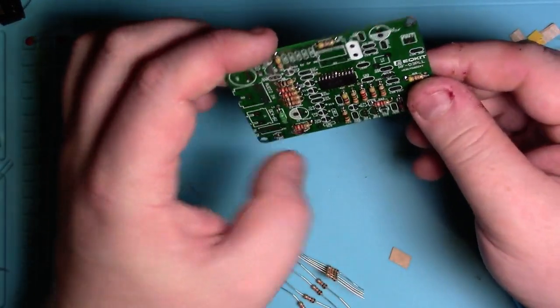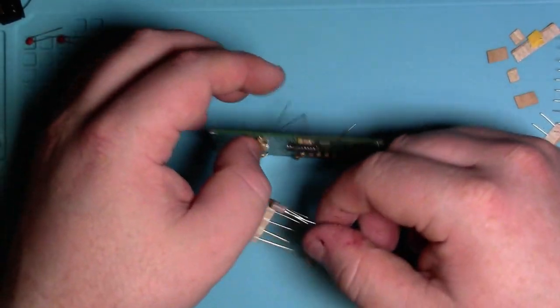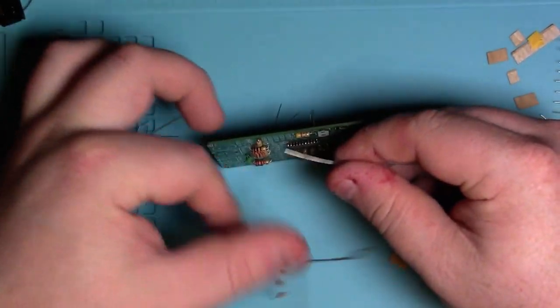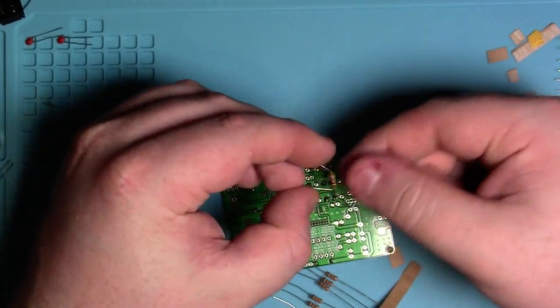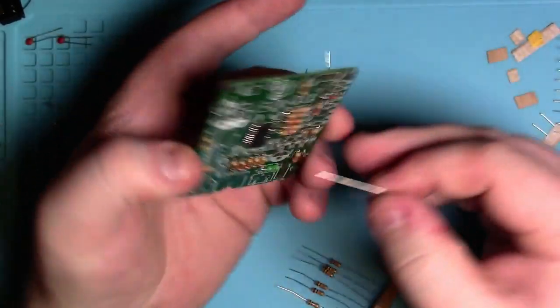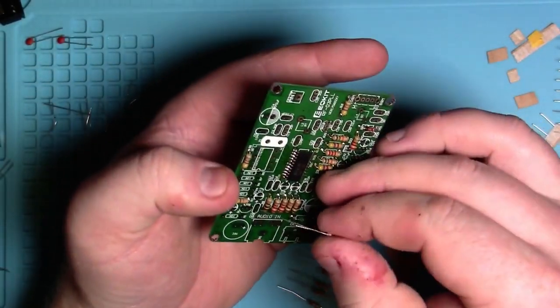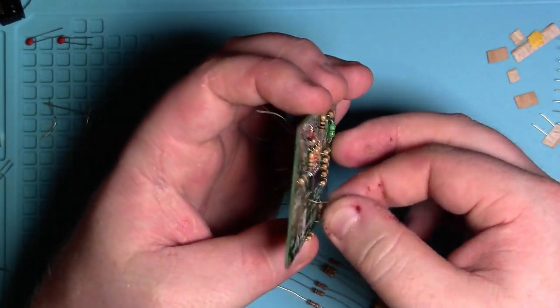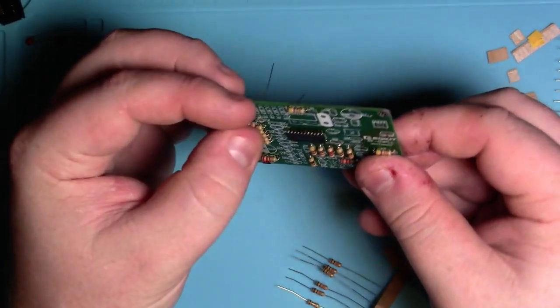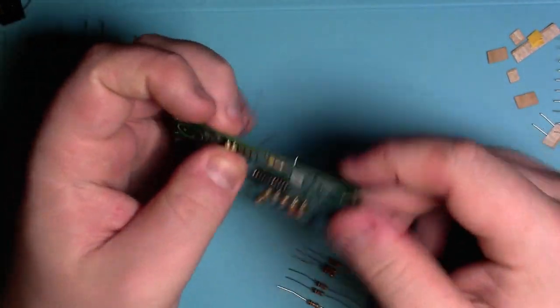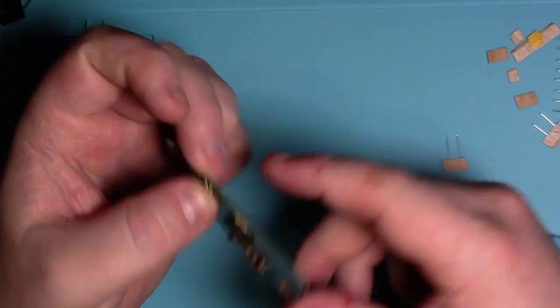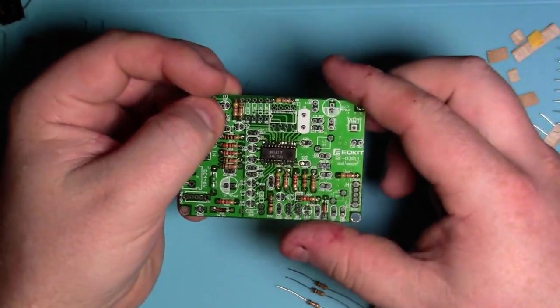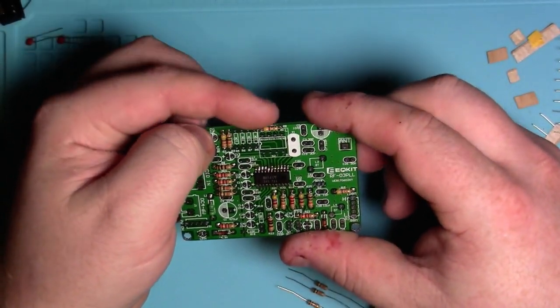There we go. So you see here at the top there's going to be a bank of 10K resistors.